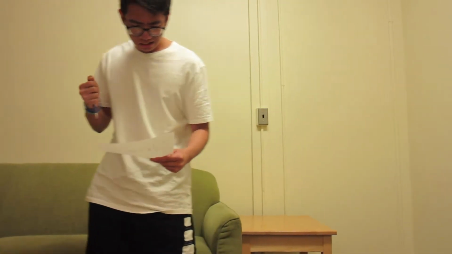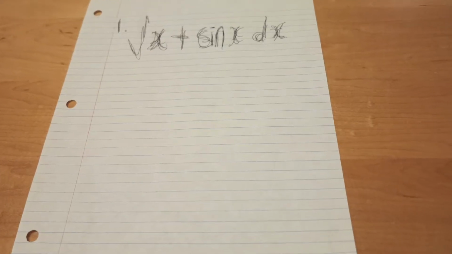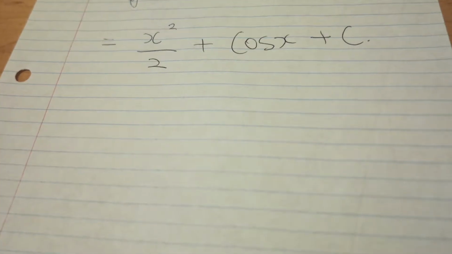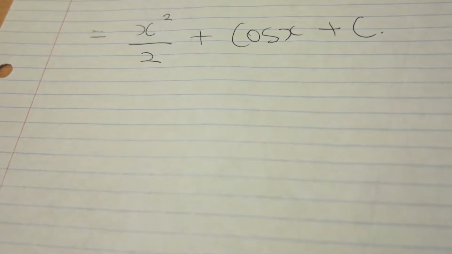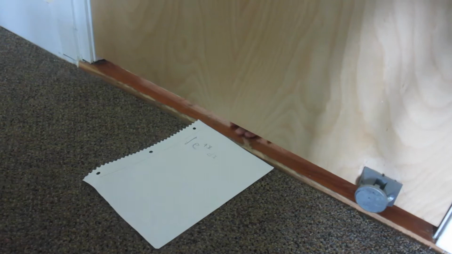Is this a problem that I've learned in Mr. Nichols' calculus class? Since the integral of x is x squared over 2, and the integral of sine x is cosine x, the answer to this problem is x squared over 2 plus cosine x plus c. How to do this?